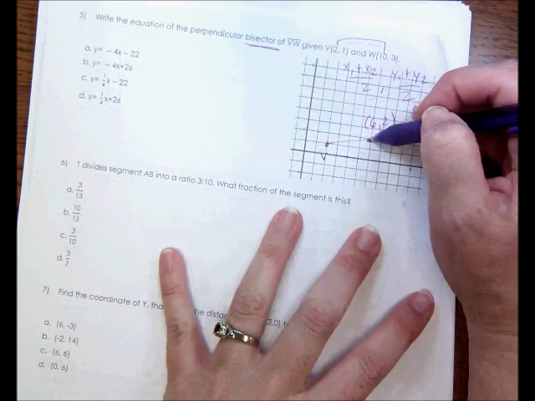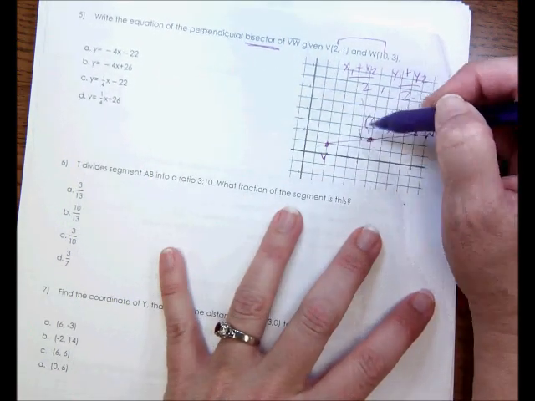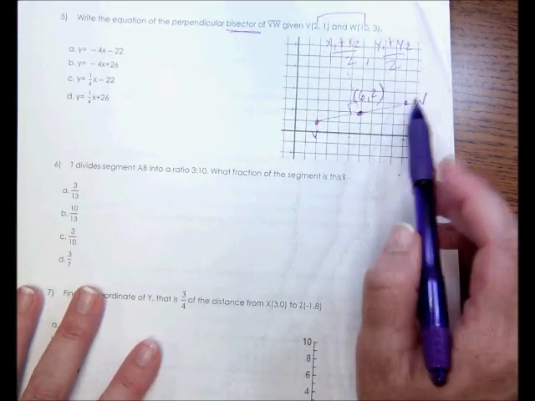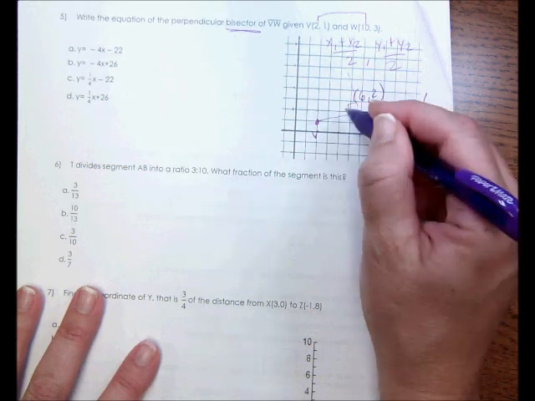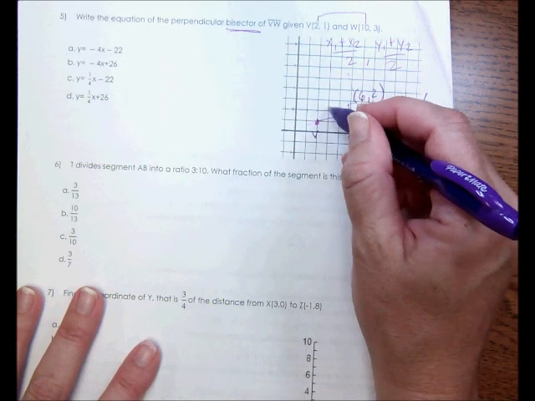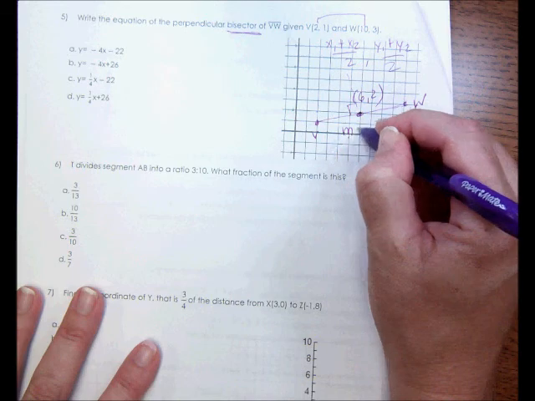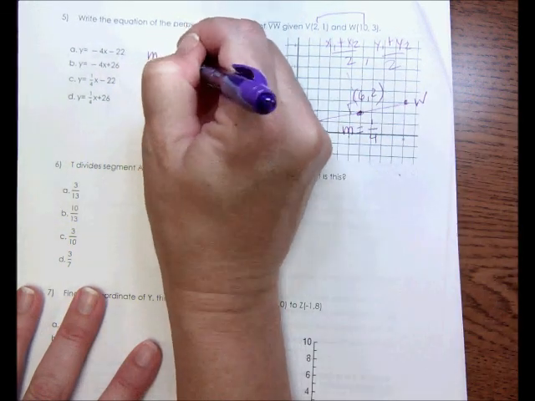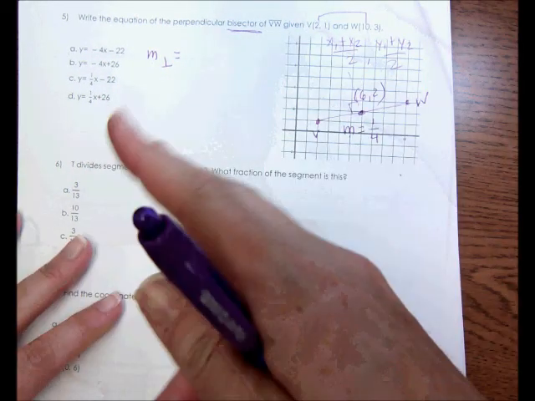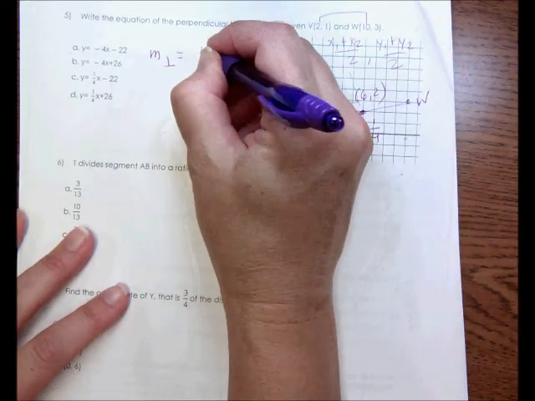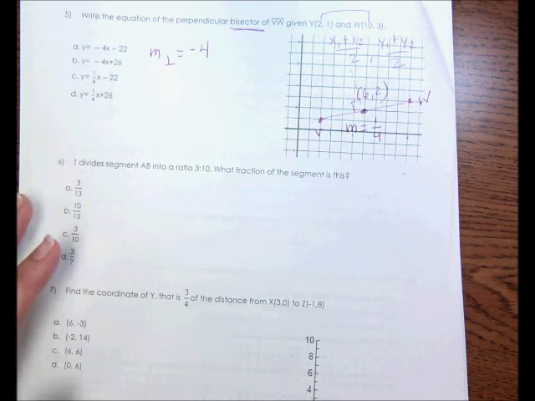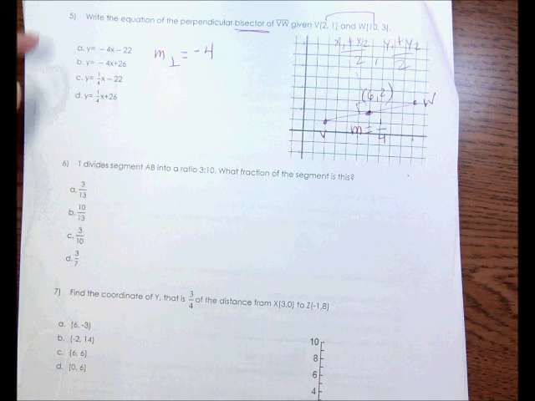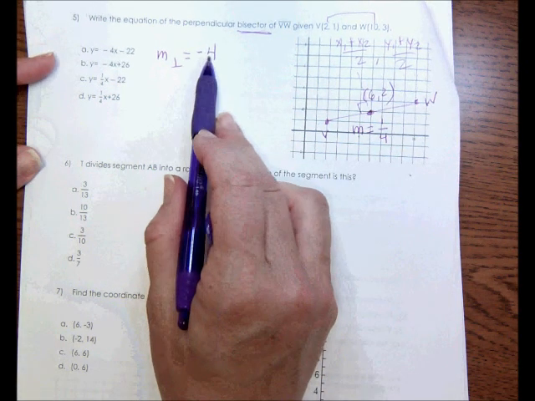And then I know it's going to be perpendicular. So it is going to have a slope that is the negative reciprocal of the slope of VW. And my slope of VW is up 1 over 1, 2, 3, 4. So my slope of VW is 1/4. So the slope of the perpendicular line is going to be the reciprocal, so it would be just 4, and it's going to be the opposite sign. So I'm looking for an equation of a line in slope-intercept form that has the slope of -4.